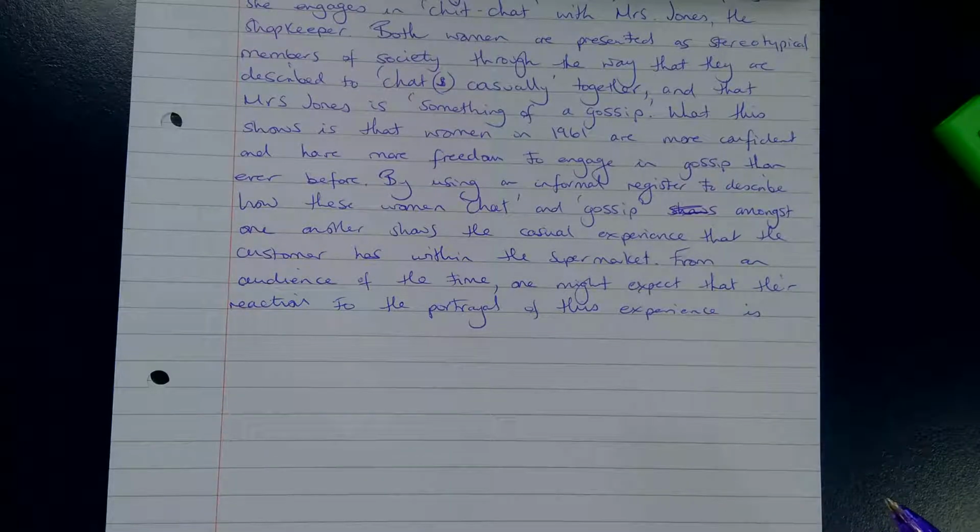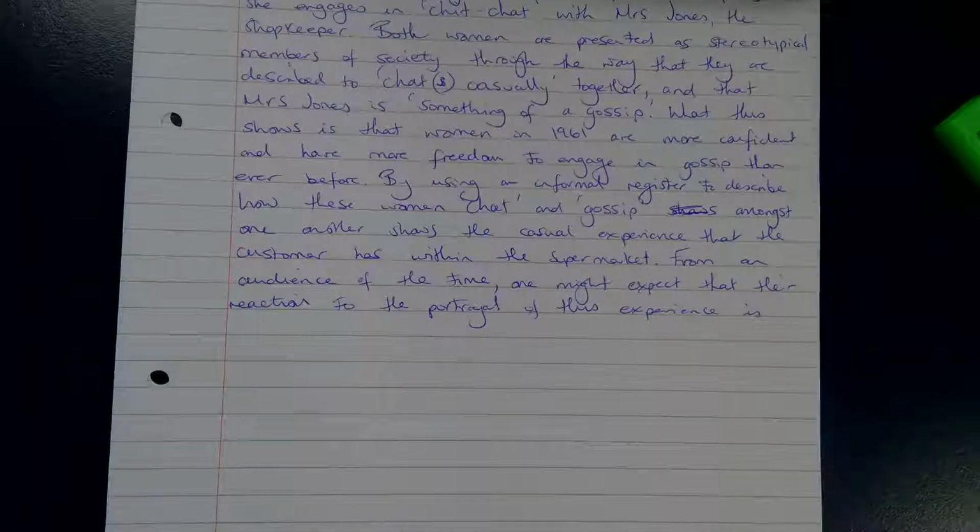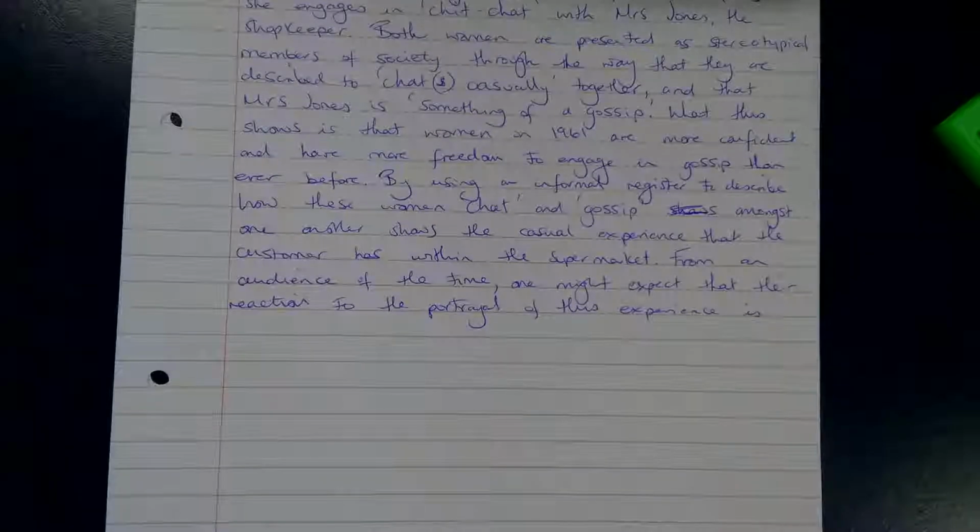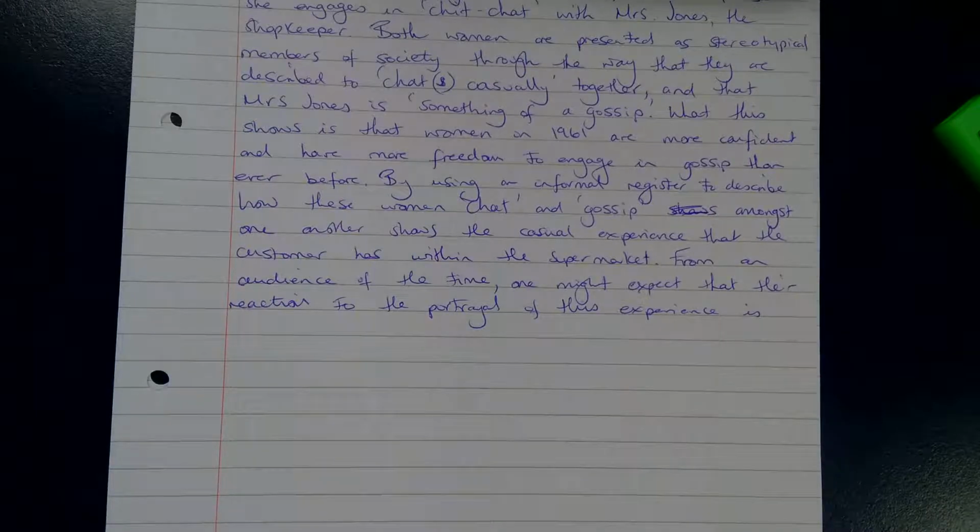From an audience of the time, one might expect that their reaction to the portrayal of this experience is what? So how is an audience going to react to how the women are portrayed here? All right, so they might actually be quite positive about it, because that's a representation of everyday women in society, yeah? So let's use that, and then I want us to get an alternative.